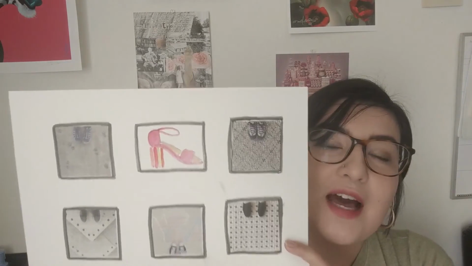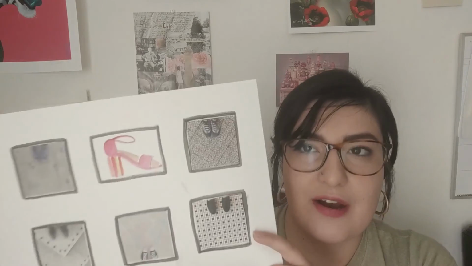So I was really happy with the way this turned out. I wasn't sure how I was going to start this project when I was looking for my found images. So sometimes you have to work backwards. Sometimes the images come to you and you see them and you say, ah, there's an idea.